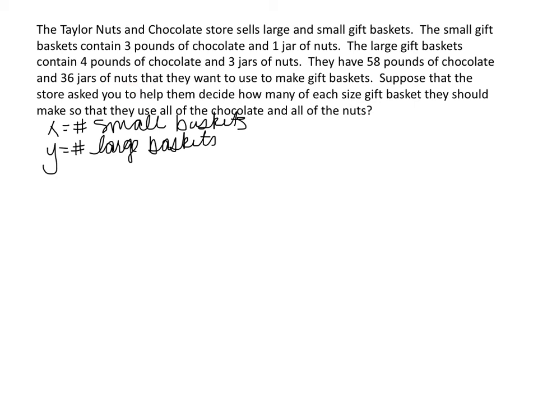That means that my first equation is going to be the amount of chocolate used per basket to use up all my chocolate. Well, it says here that the small basket uses 3 pounds of chocolate, so that's 3x. The large basket uses 4 pounds of chocolate, so that's 4y.